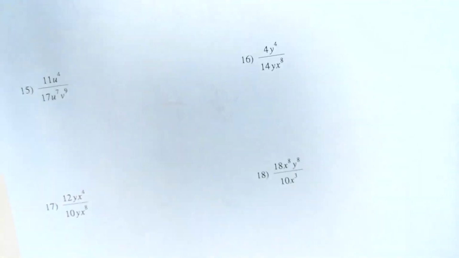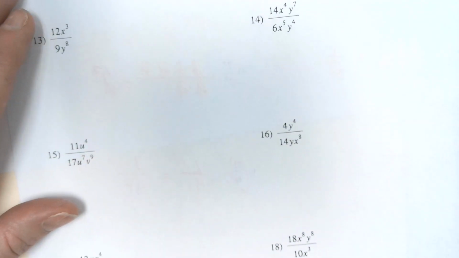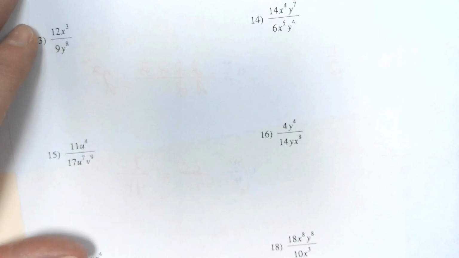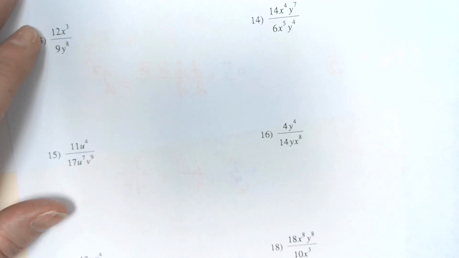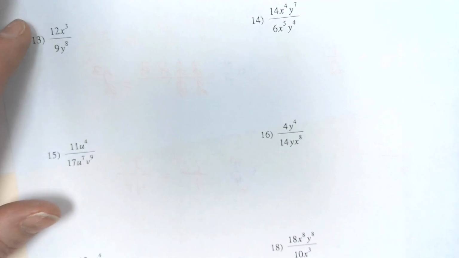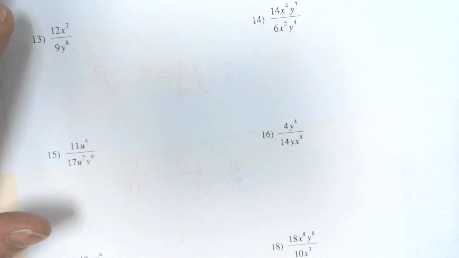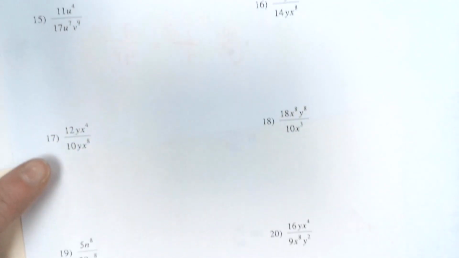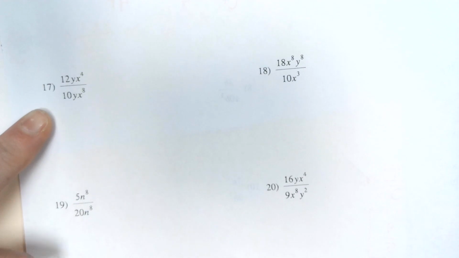Let's look on the back. All right, let's see. These are really similar to what we've been doing. Let's do 17 together. That one looks good. Everybody go to 17.